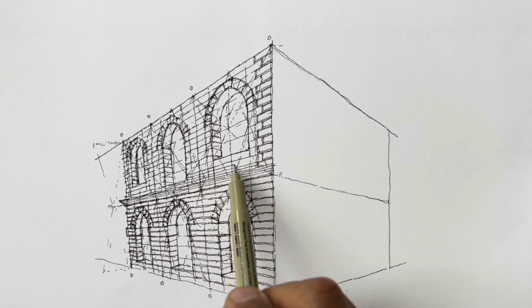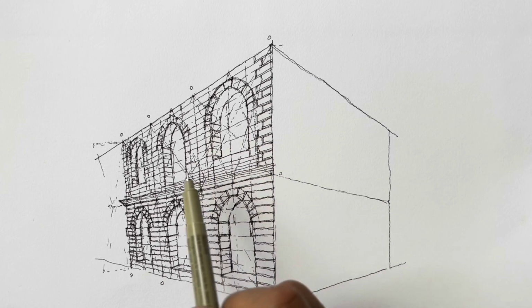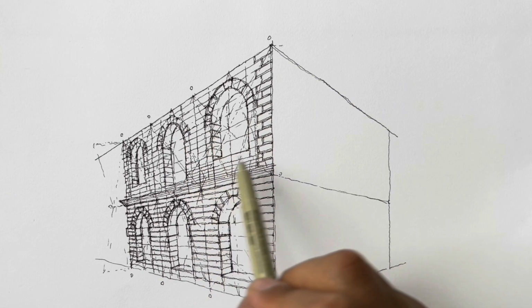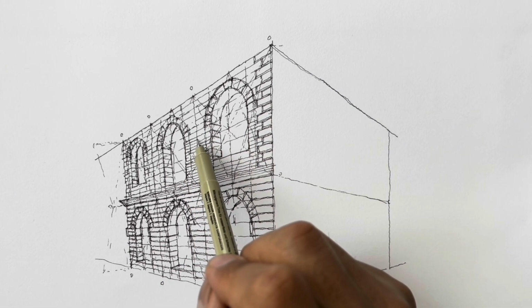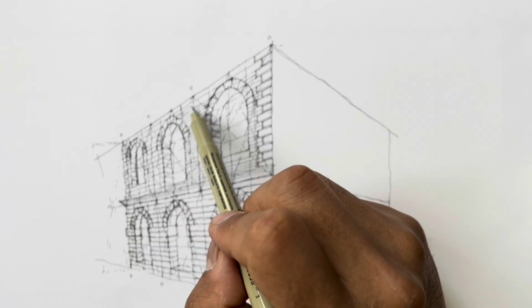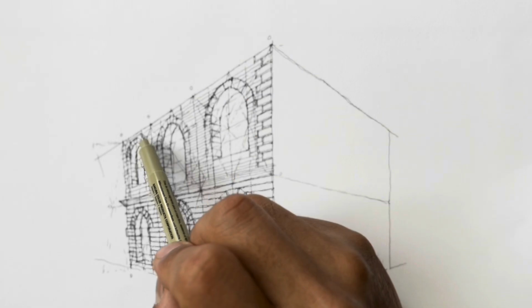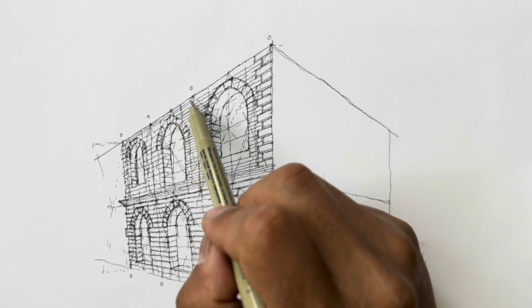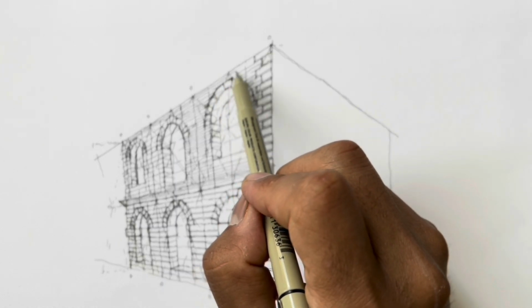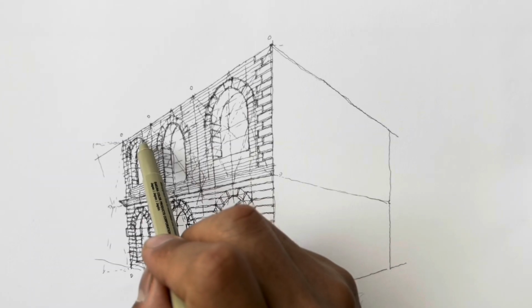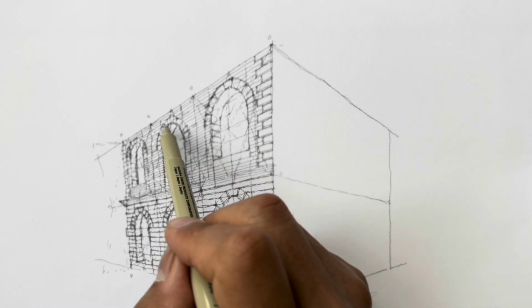Now then, I add more of this line just as a reference for the brick wall on the first floor. So the line will be much smaller, just like this. So leaving that rustication on the corner, just like that.